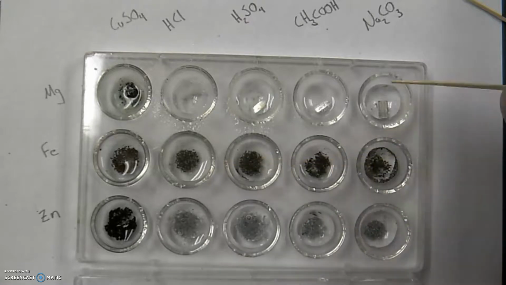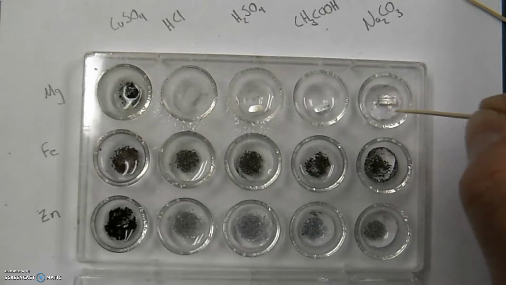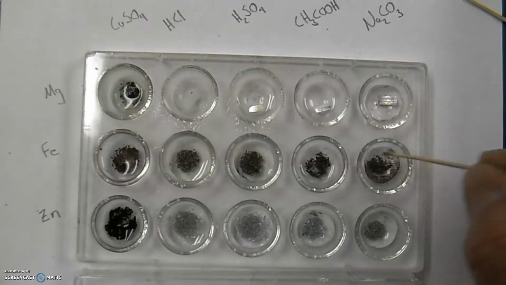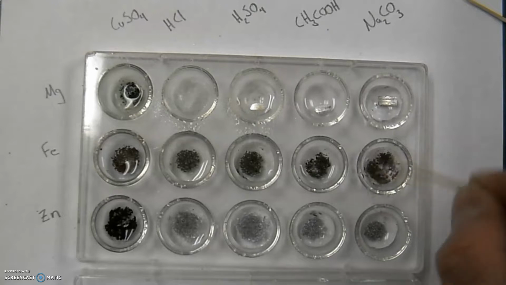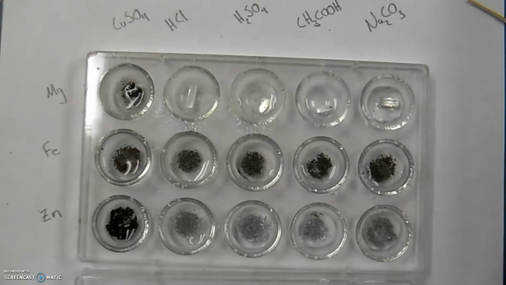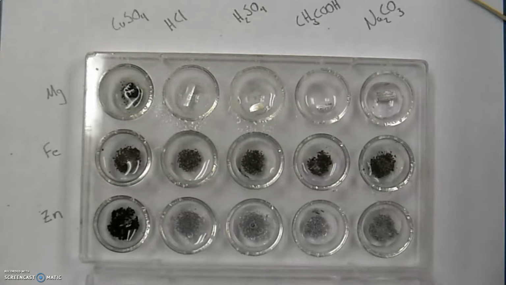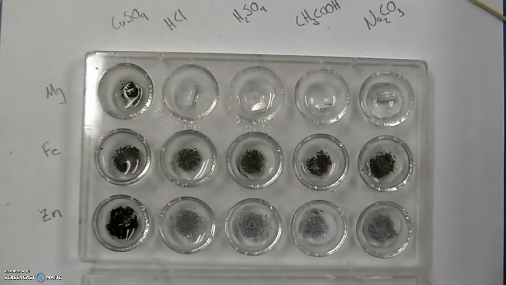Notice I've been ignoring this side over here. I don't really see many bubbles or anything actually going on over here. Something similar over here, I don't really see much of anything happening. I would agree with the same thing over here. And here it's nothing really happening. But I am seeing some pretty significant reactions in the other spot plates. Maybe some more than others.